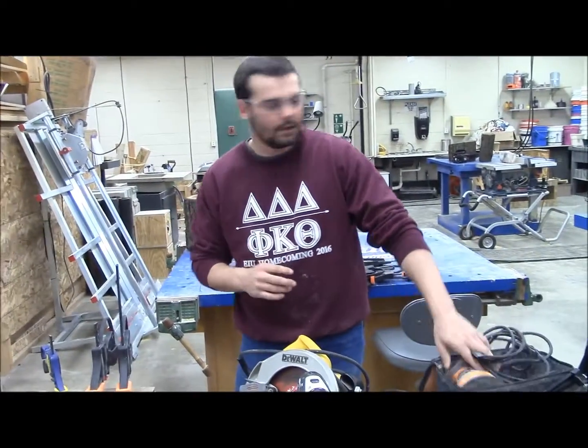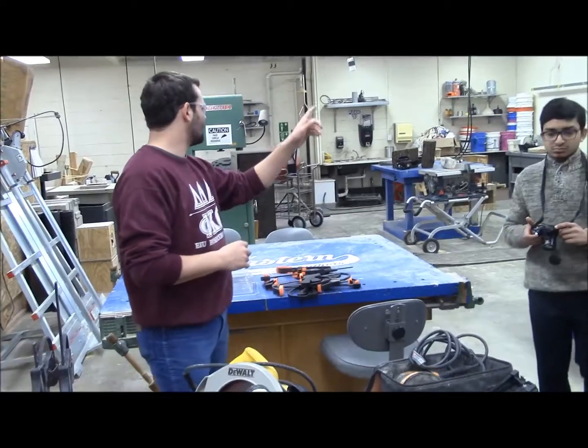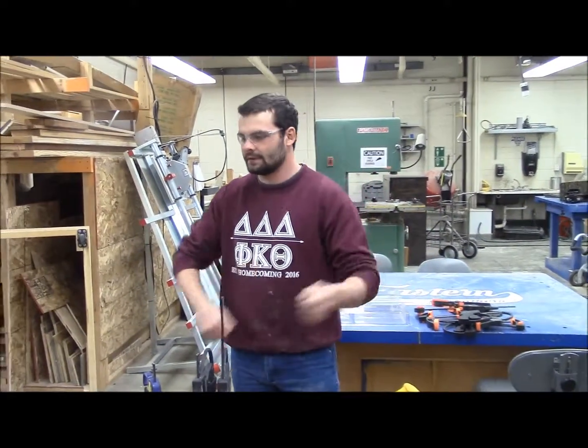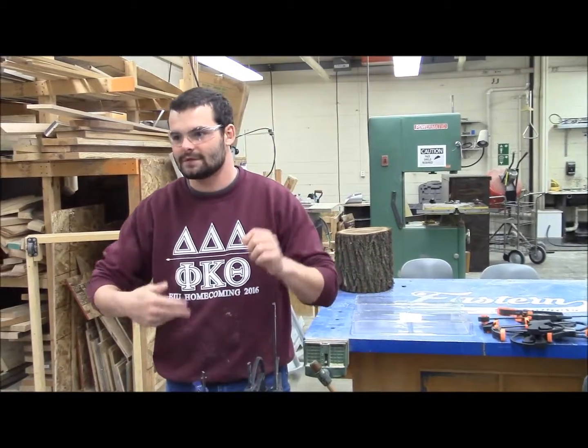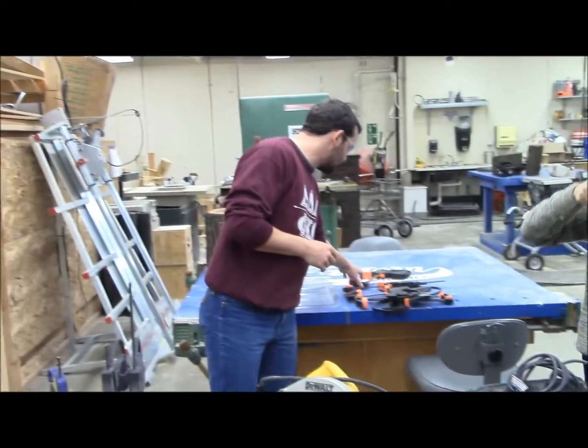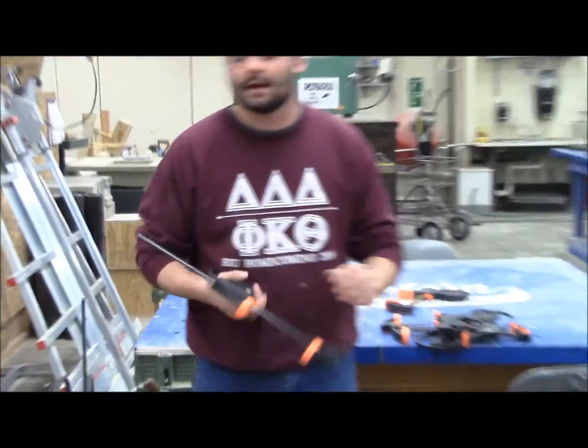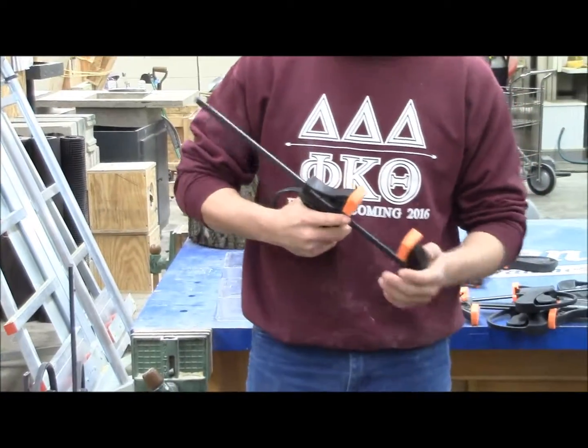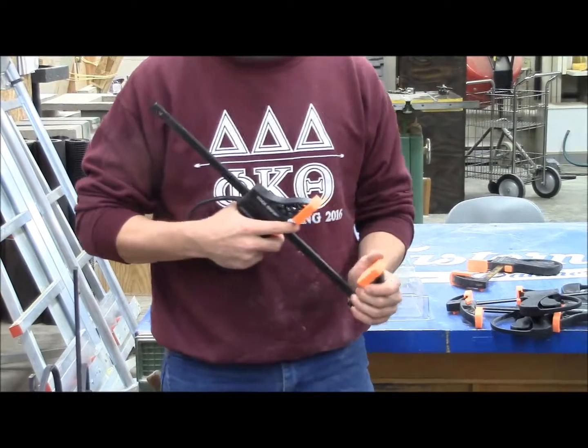A belt sander, which I have over in the corner over there, would be more of something to clean the surface of a wood. You'd put a 60 or 80 grit piece of paper on there. Some other tools that we have out here, clamps, very helpful for more like woodworking projects per se, which is a lot of what we do in here.